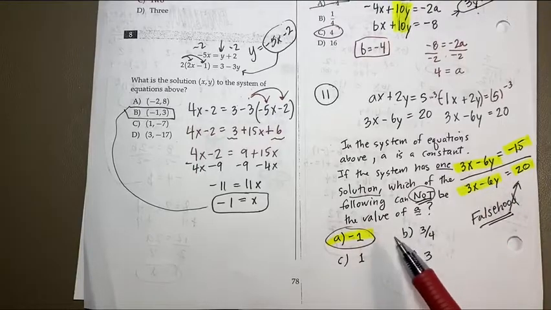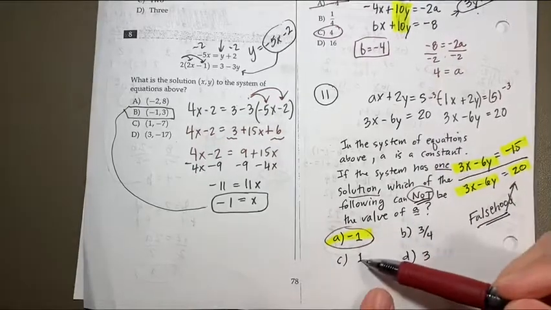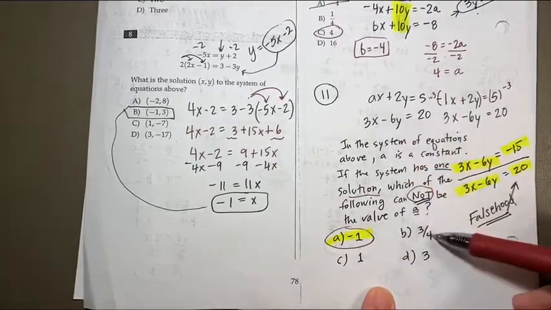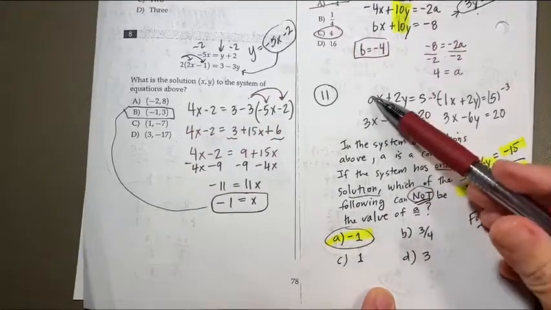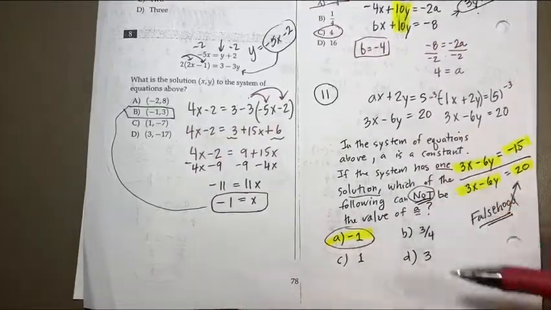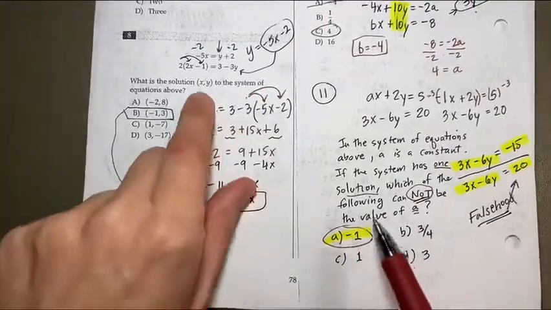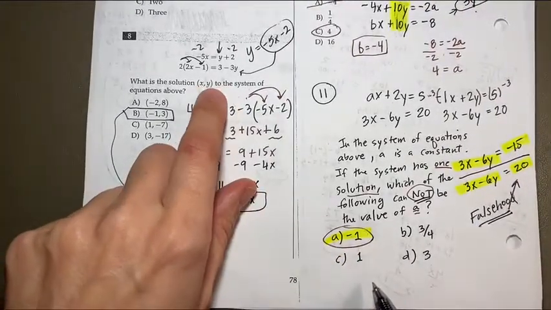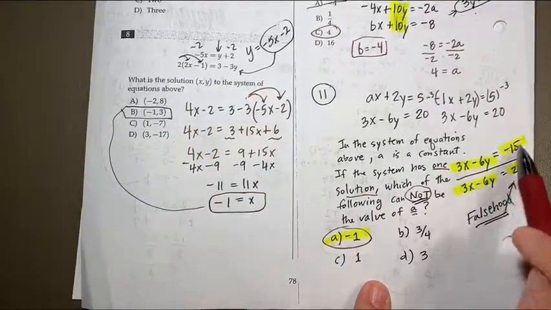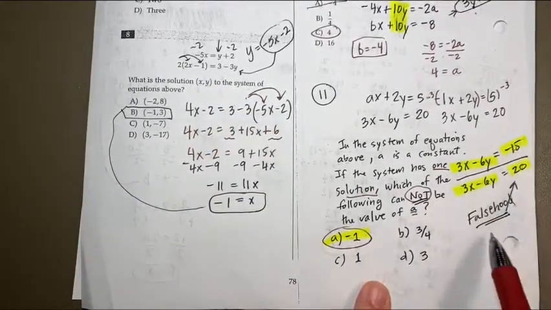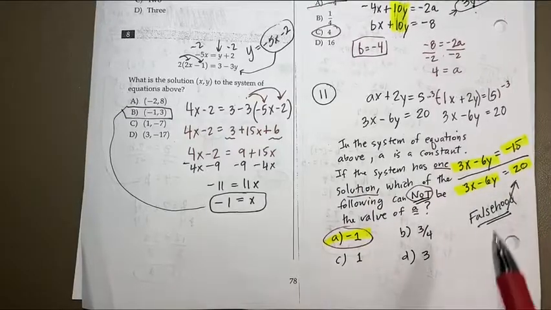So in fact, if you plug in 1 for A, or 3/4 for A, or 3 for A, you will get one solution. It'll be an ugly fraction for all of them, but you will get one solution, meaning you'll get one value for x and one value for y. Here, no matter what I do, I can't get a solution because of this situation that's happening.